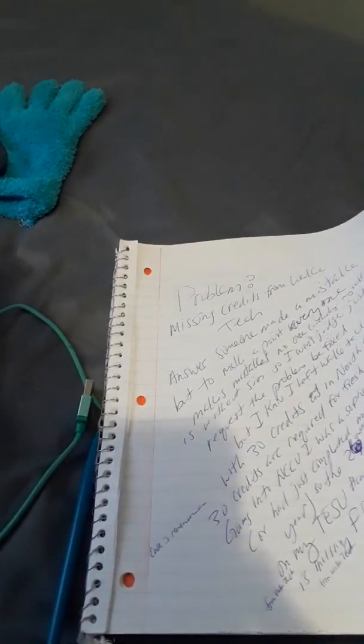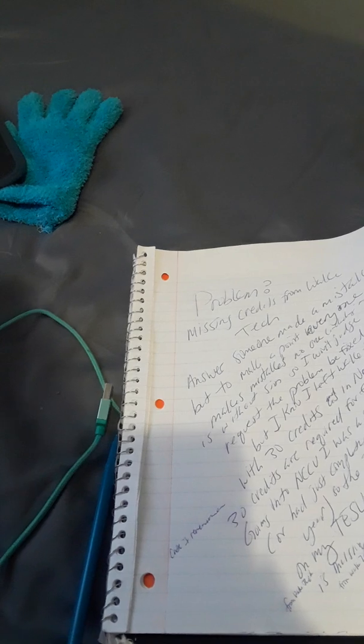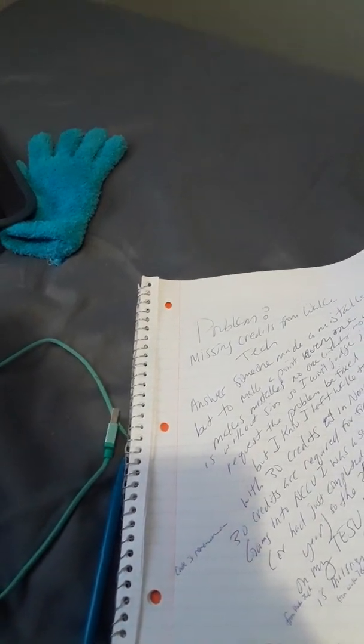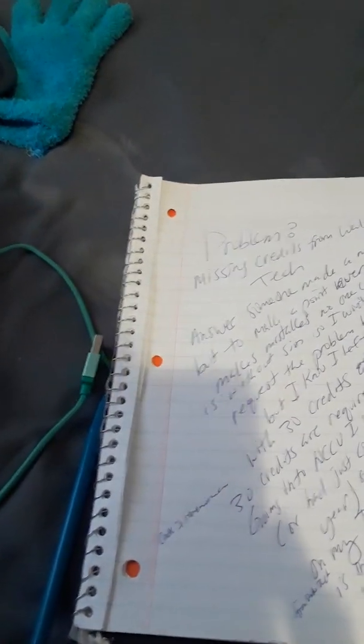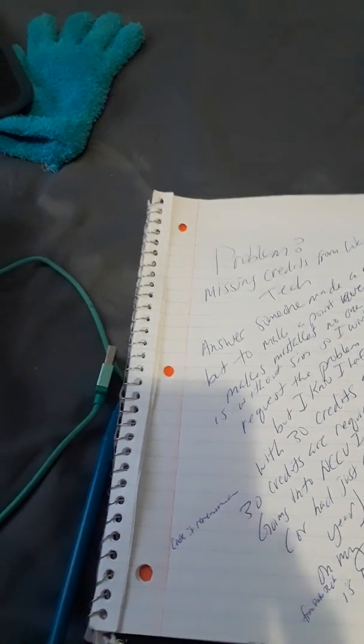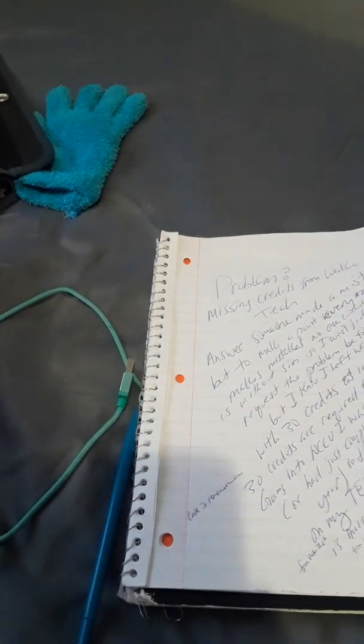I actually made a note about it here: missing credits from Wake Tech. Someone made a mistake, but to make a point, everyone makes mistakes. No one, including myself, is without sin, as the Bible says. So yes, I did take Bible in school, but anyway, I won't judge, just request the problem be fixed. But I know I left Wake Tech with 30 credits, as in North Carolina, 30 credits are required for freshman year.